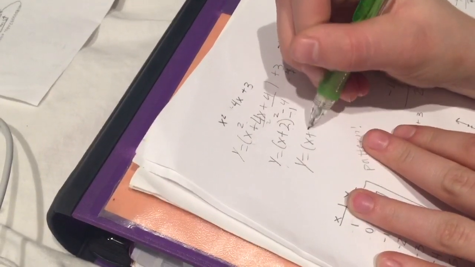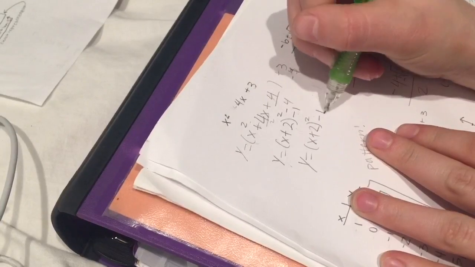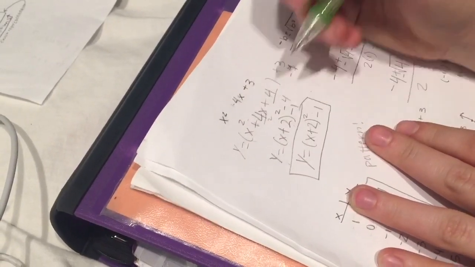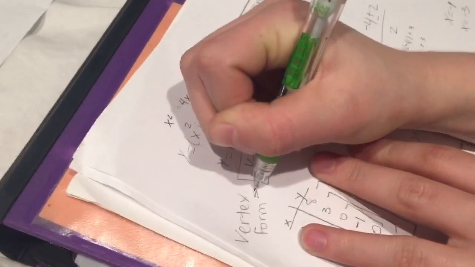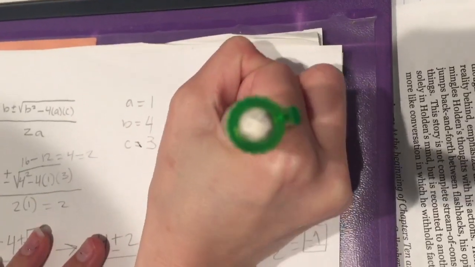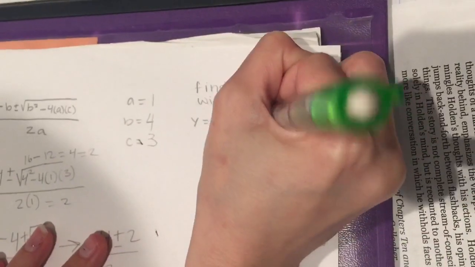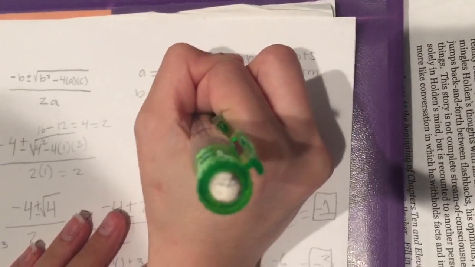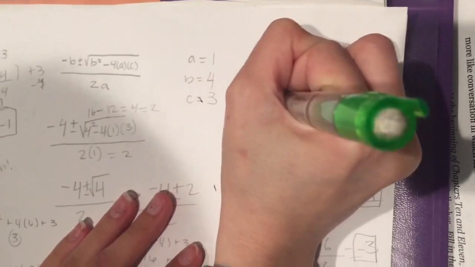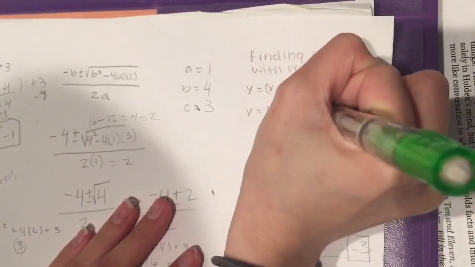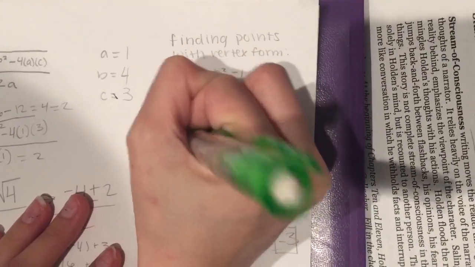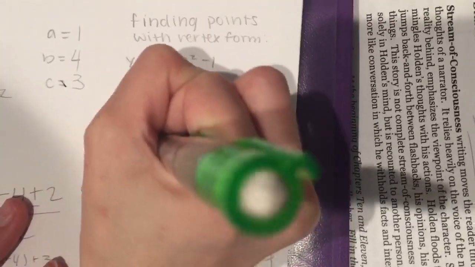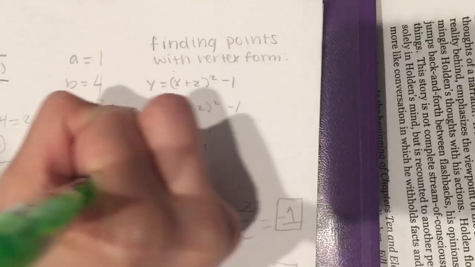So now we're going to find the points with vertex form. We can plug each of our x values into our vertex formula to find our y values for that. So that's just another way to find our y values. And now that we've got all of our y values, we can finally graph it.